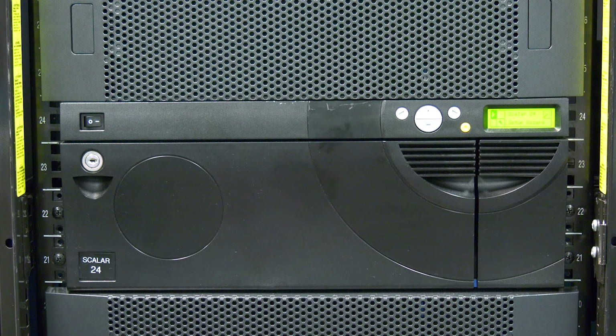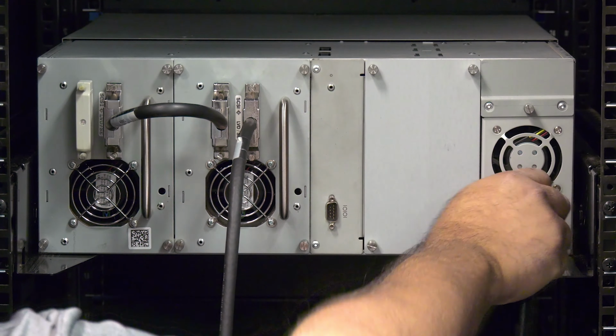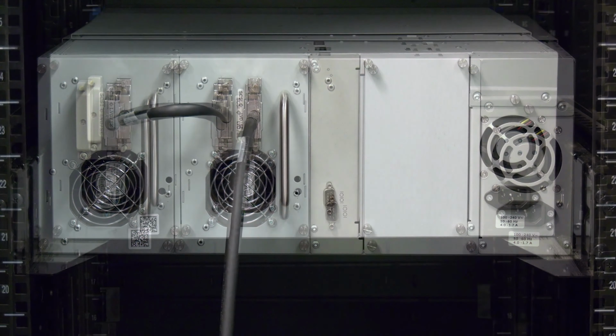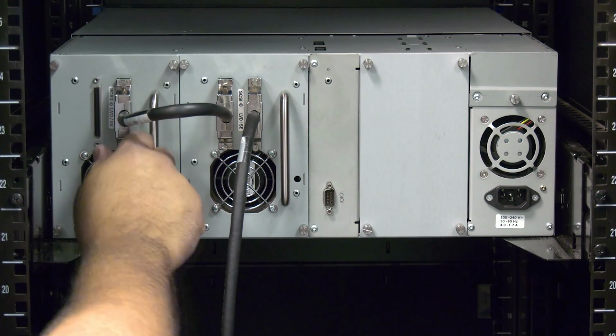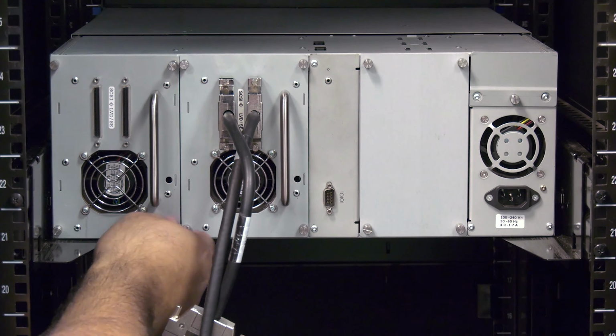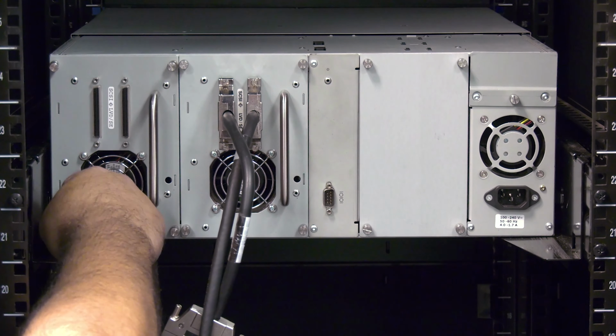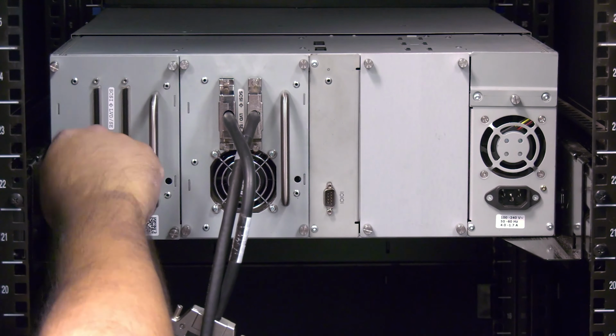Once you have verified that the drive is empty and downtime is scheduled, you will start by flipping off the power in the front of the library. Then you'll move around to the back of the library and remove the power cord from the power supply. The next step will be to remove the data cable and/or terminator from the rear of the faulty drive. Now that all cables are removed from the faulty drive, you can undo the thumb screws holding the drive in place. Then you can pull the drive straight back and out of the library.